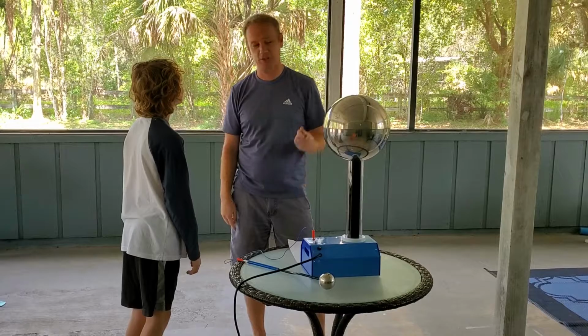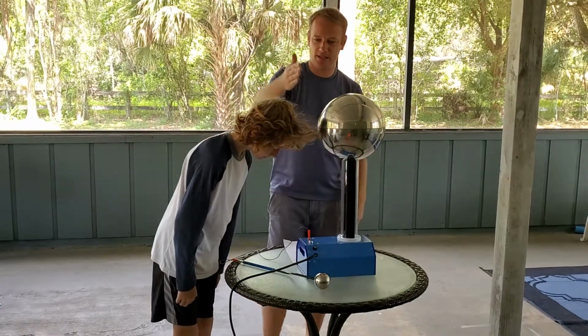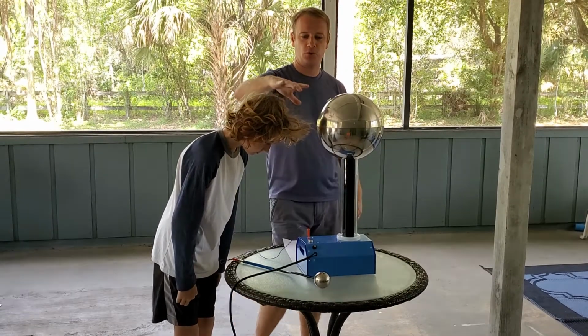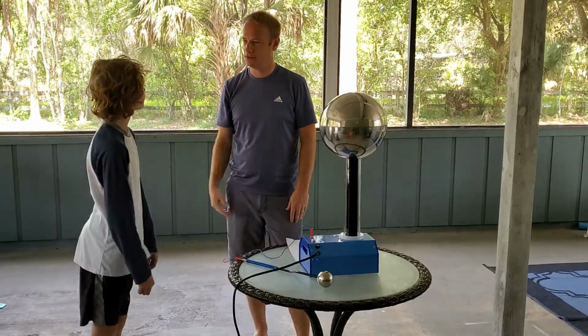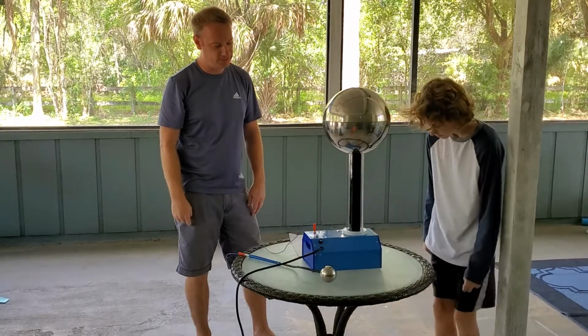So you can put your face near that thing. So you can see his unkept hair, right? It's completely sticking right towards the Van de Graaff generator. You can move your head all around. Do it again if you want. It's beautiful. It's lovely.